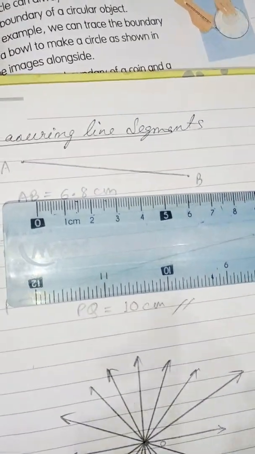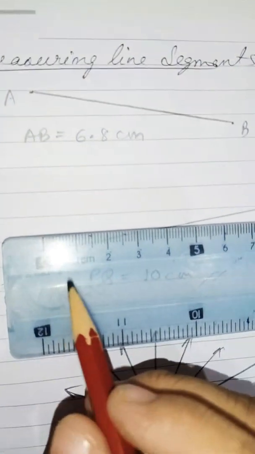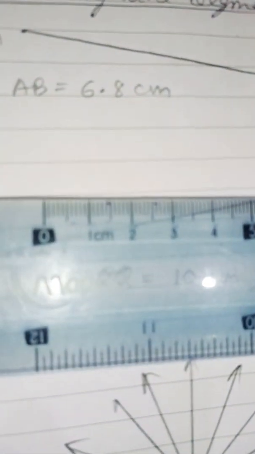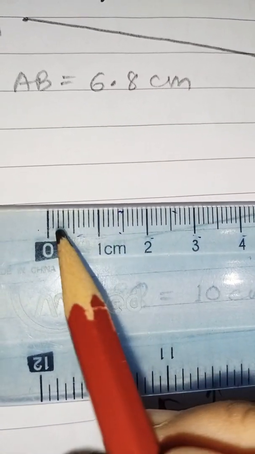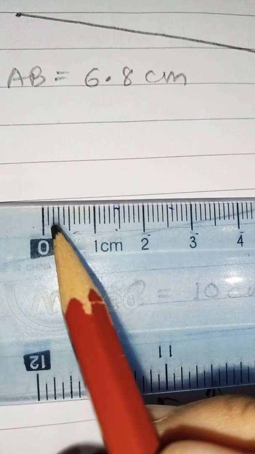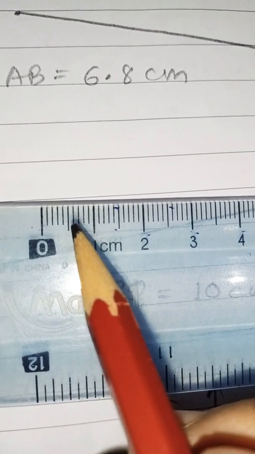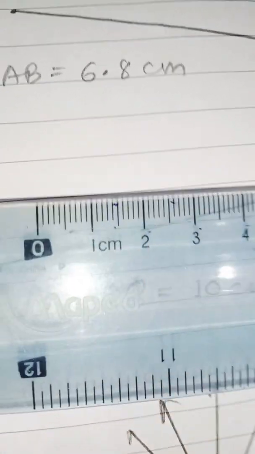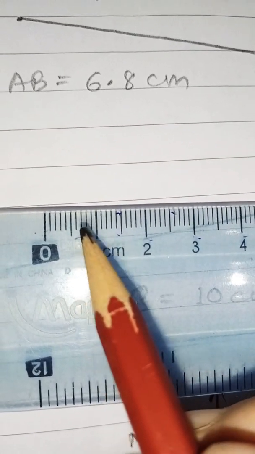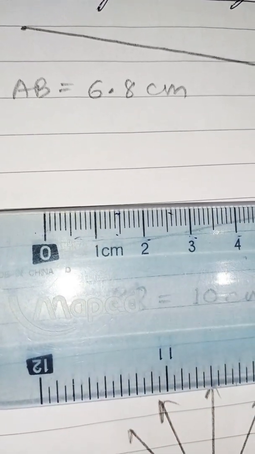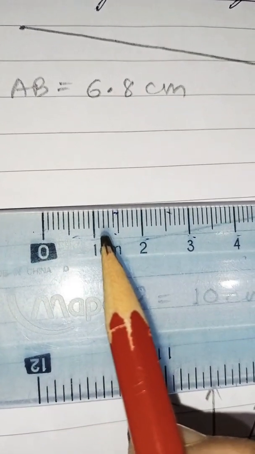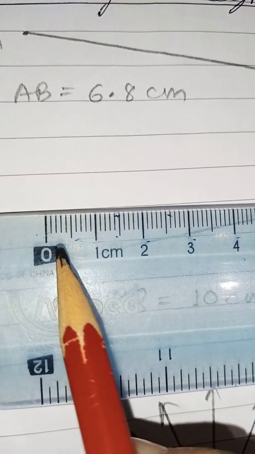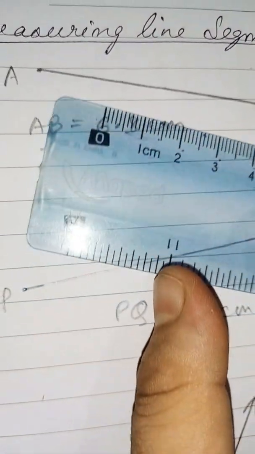Now 1 centimeter is divided into 10 divisions, as you can see. From 0 to 1 it is 1 centimeter and it has been divided into 10 parts. 1, 2, 3, 4, 5, 6, 7, 8, 9, 10. So this middle longer line is the 5. One more thing, whenever you measure a line segment, always start from 0, don't start from 1. If you start from 1 you will get a wrong reading. Always start from 0.